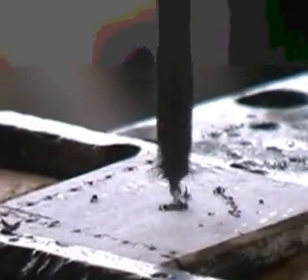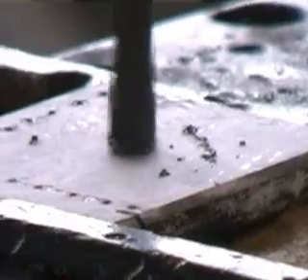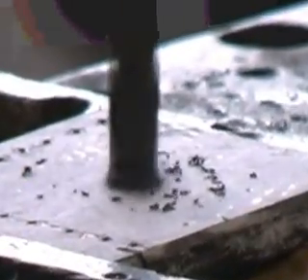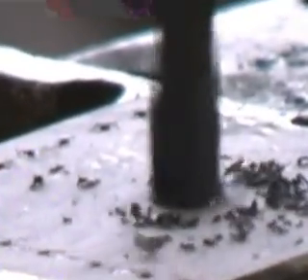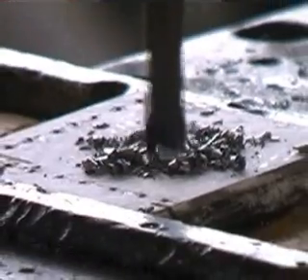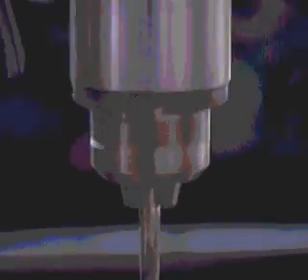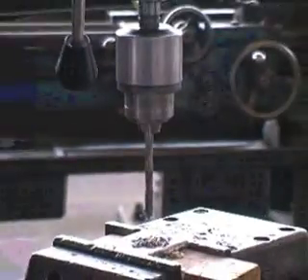Now we have to drill a central hole in the job. So this is how to drill a job. First we hold the job in a bench vise, and then we move the drill slowly downwards. You can see the drilling process occurring. Now we have drilled a through hole in this job.